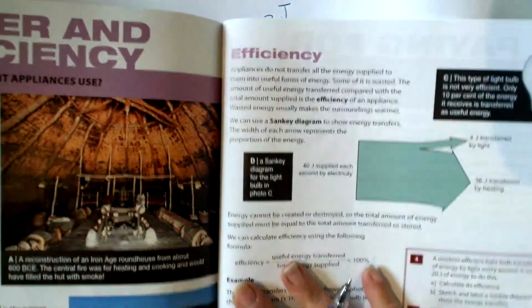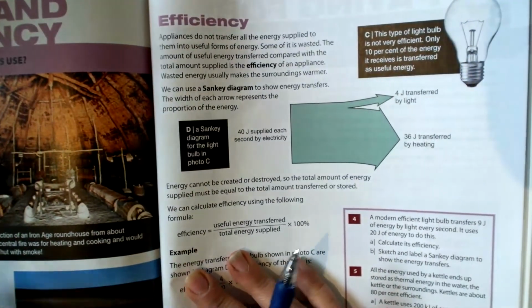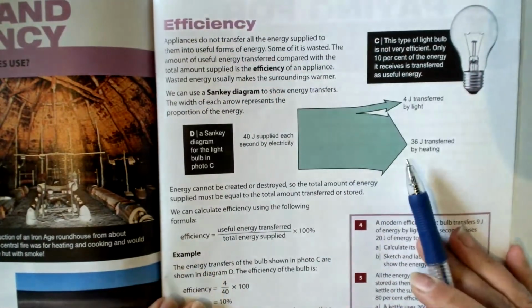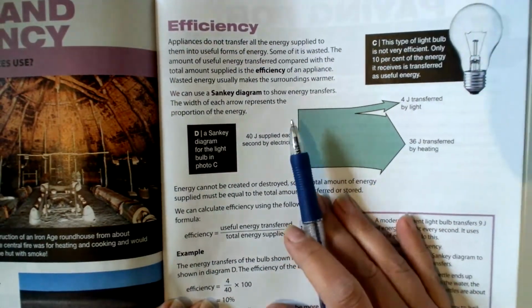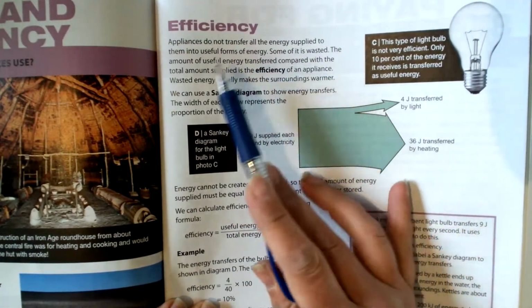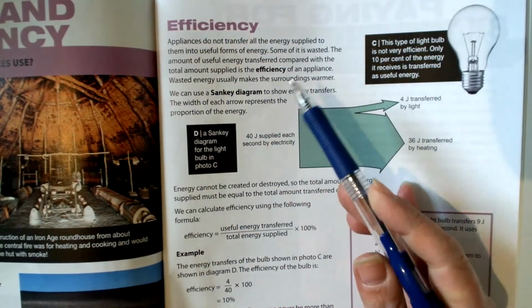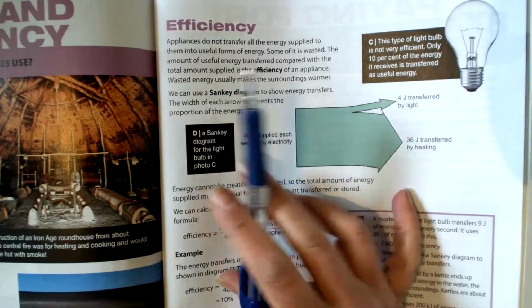Okay, hopefully you've had a go at those questions. So we're going to have a look at this word here, efficiency. You might have heard the word efficiency before. Now, this is really useful to be able to work out, and it's getting a little bit more maths as well. It's essentially working out a percentage.